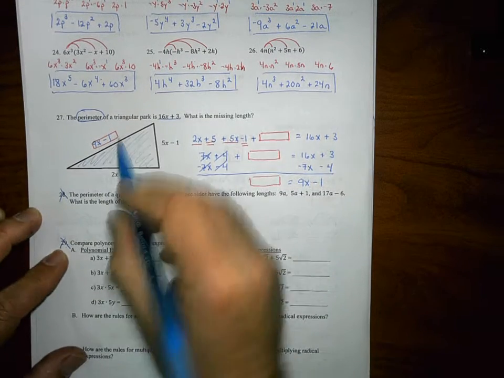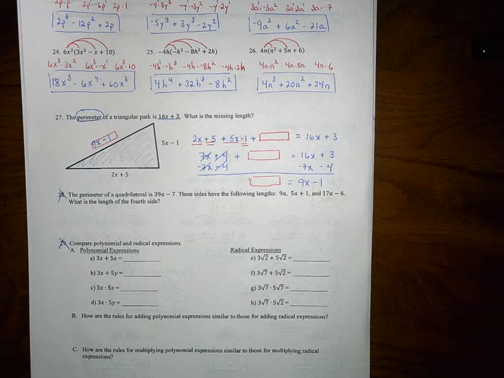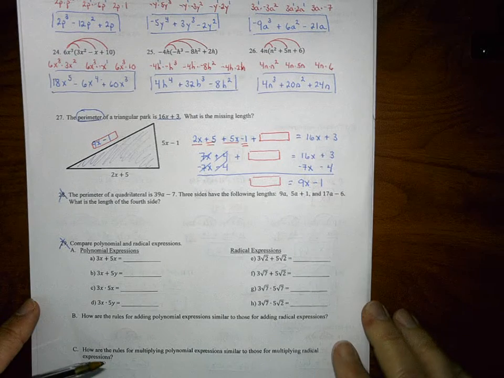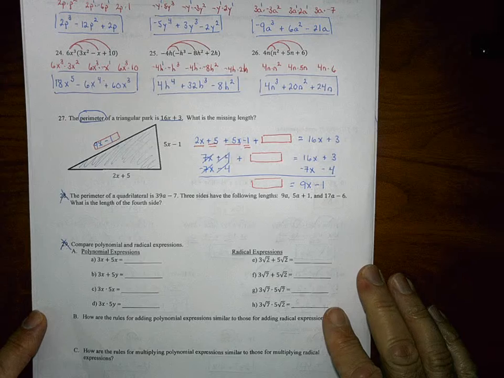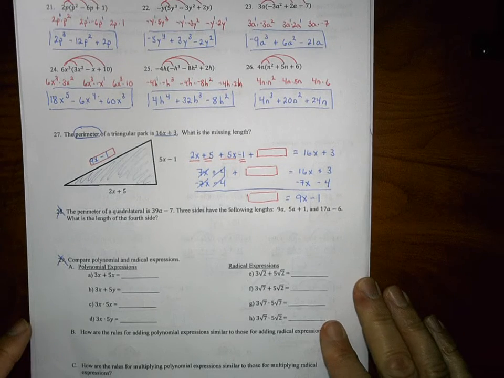Okay? And that's for the worksheet there. Use this to check your answers. Use this to watch the work being done if you're not sure how to do it. But be well and do math good.